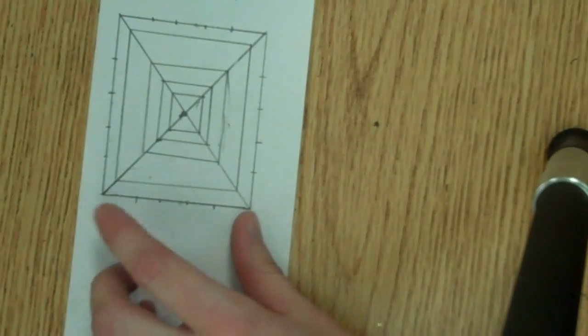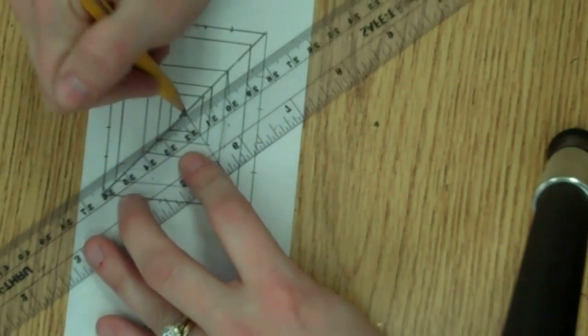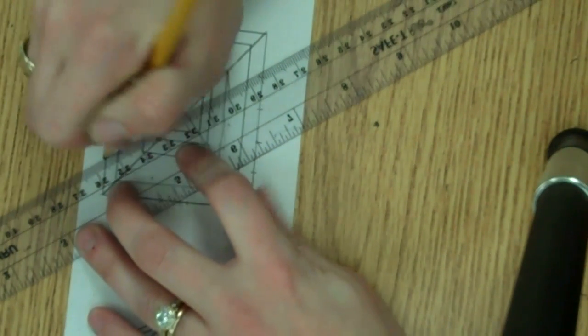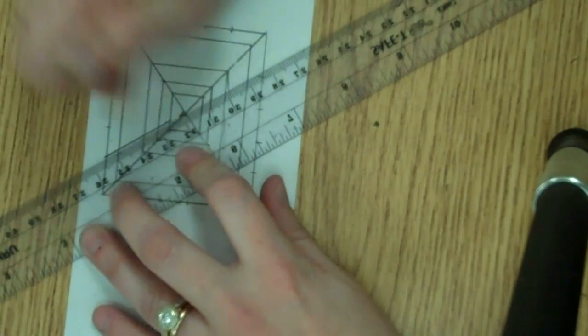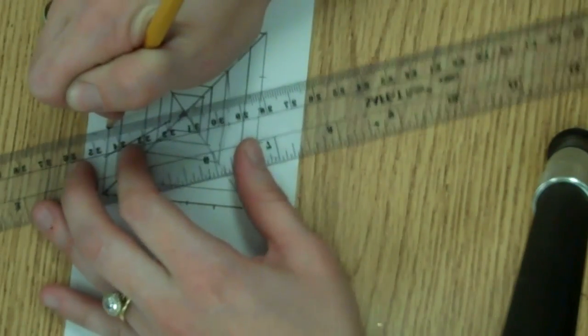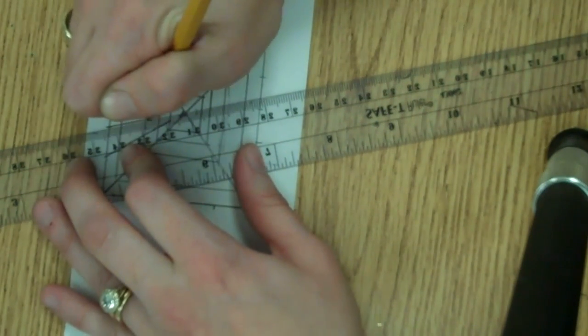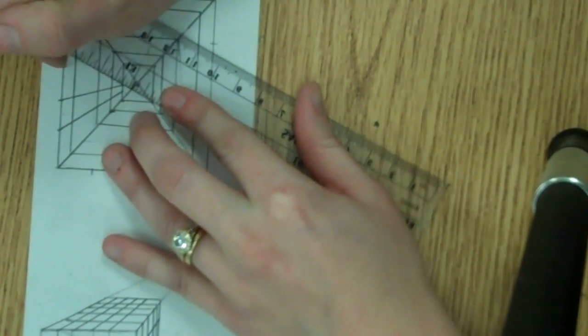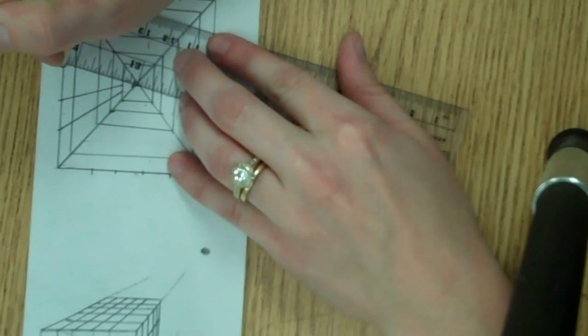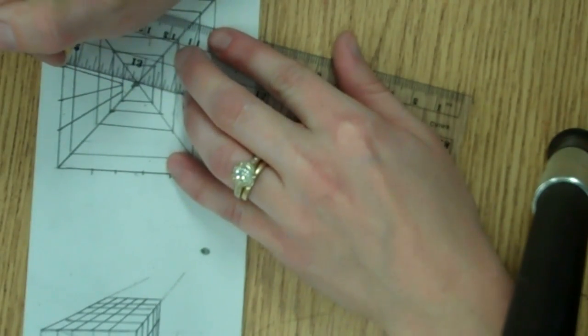Okay, now I'm going to take each of these marks and line them up with my vanishing point. I like to stop when I get to that back wall, just like we did with our tile ceilings that we drew. Oops, that's a little off.